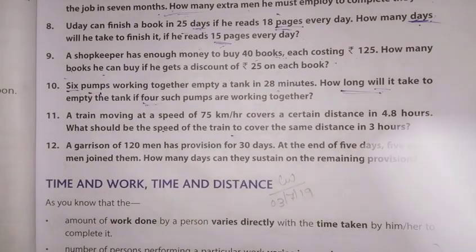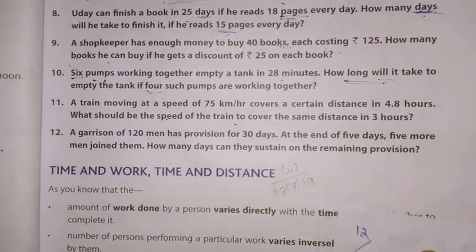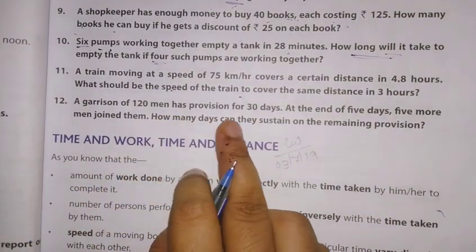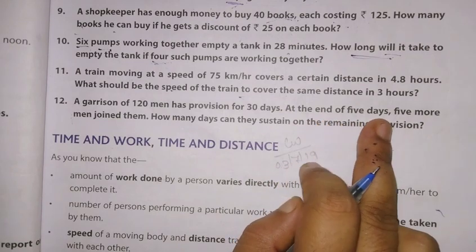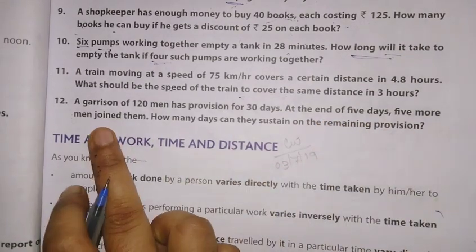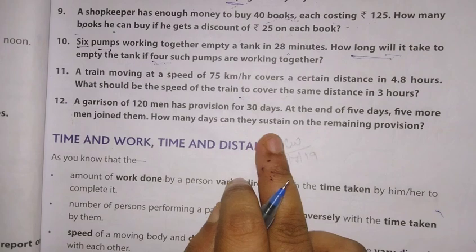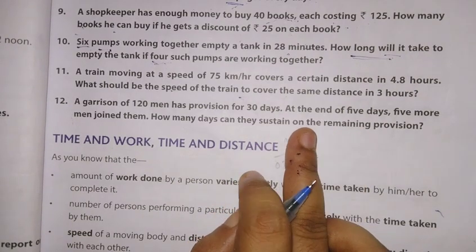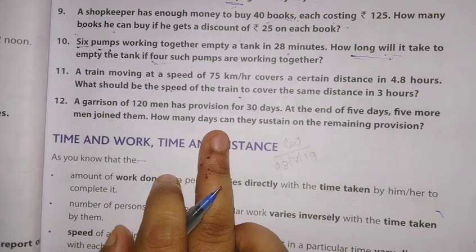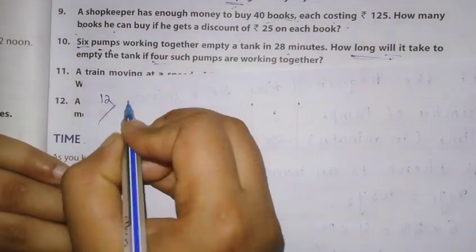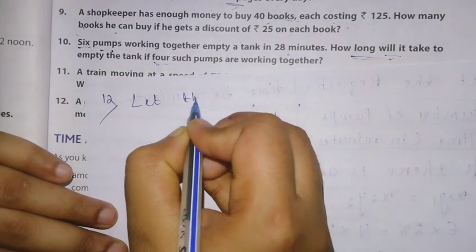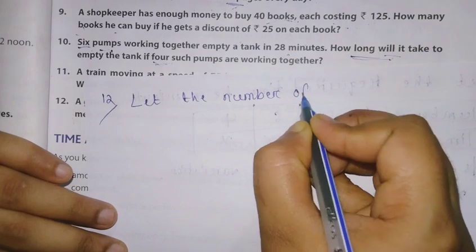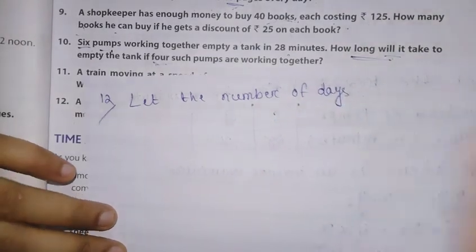Now solve question number 12. A garrison of 120 men has provision for 30 days. At the end of 5 days, 5 more men join them. How many days can they sustain on the remaining provision? Let the number of days required be x.